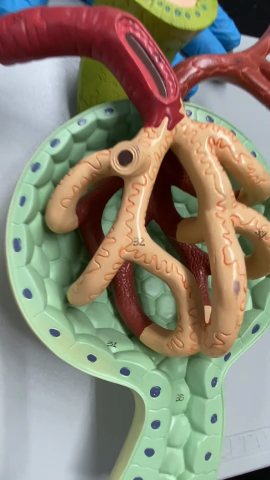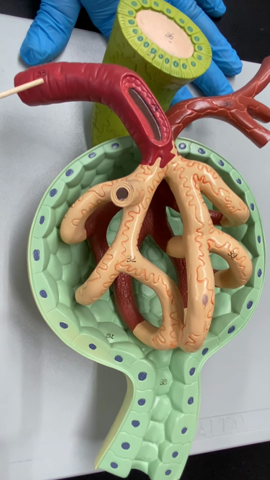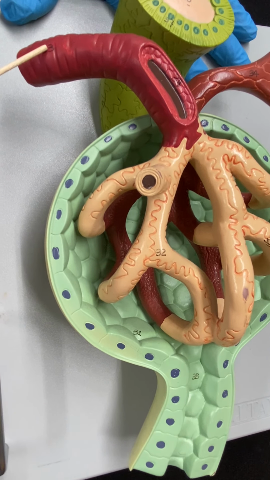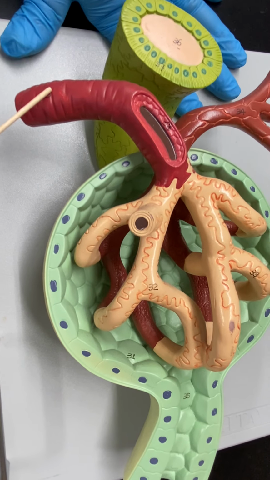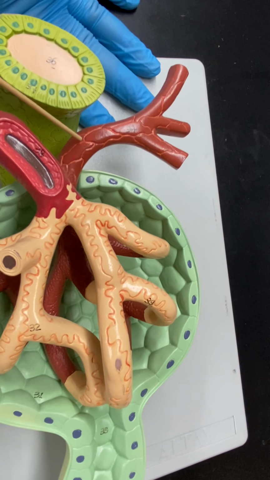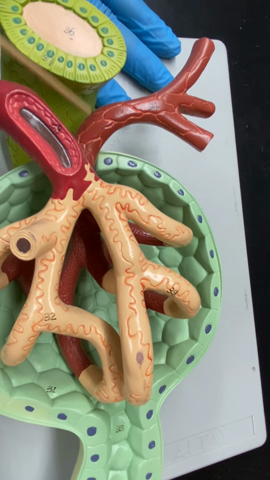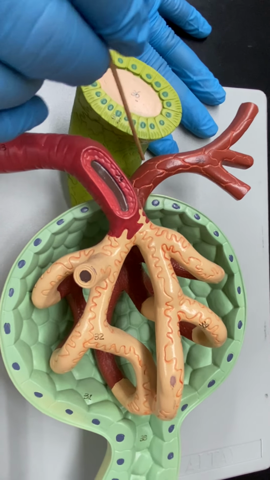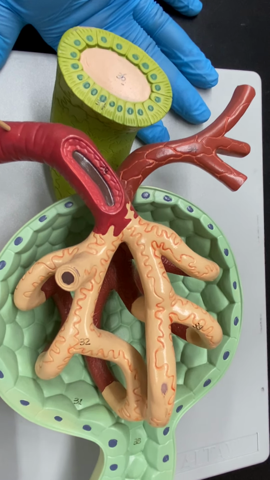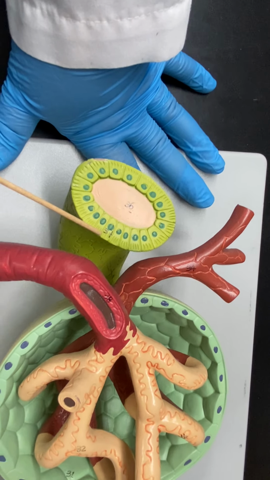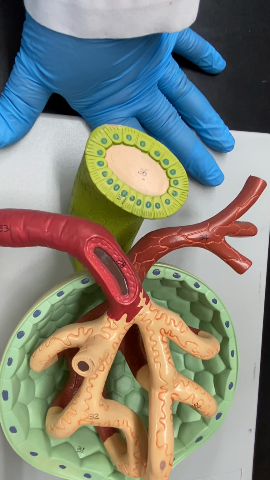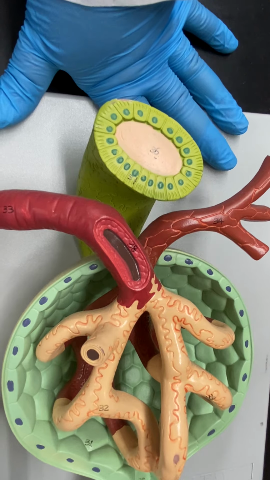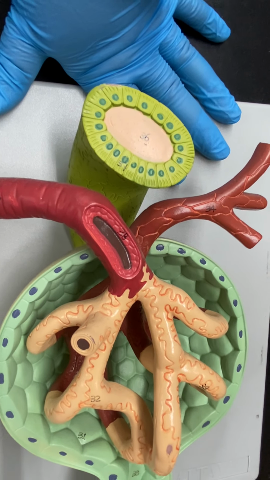The blood vessel that is going to bring in blood to your nephron, this one right here, which is a thicker one, is the afferent arteriole, and the one that is taking blood away would be your efferent arteriole. Last but not least is this tube you see right smack between the afferent and efferent arteriole. This is the continuation of your distal convoluted tubule that eventually empties into the collecting duct.